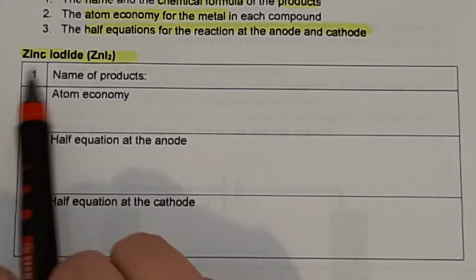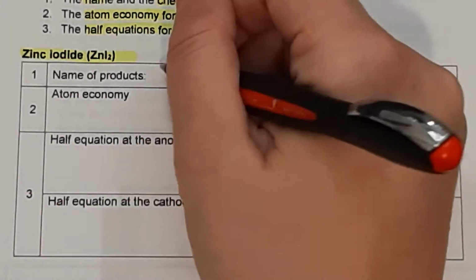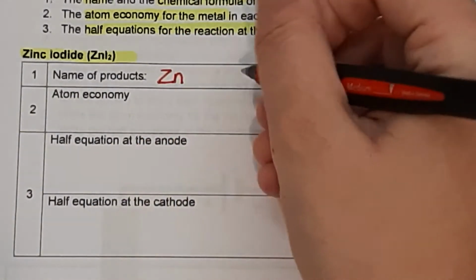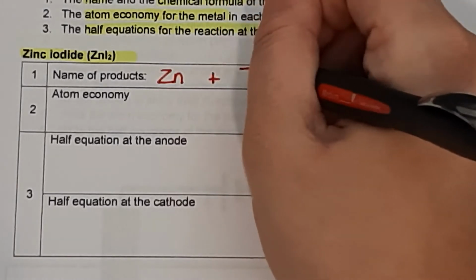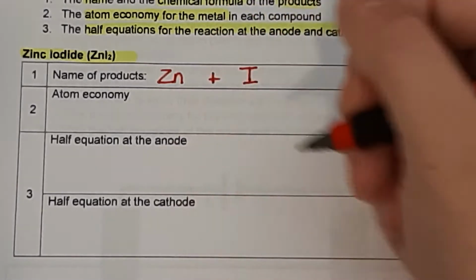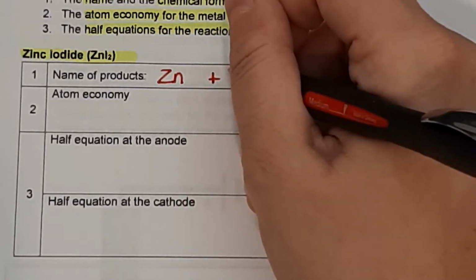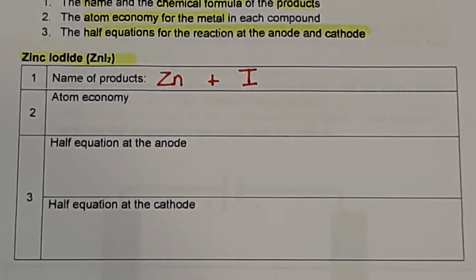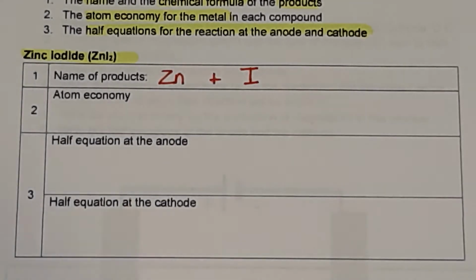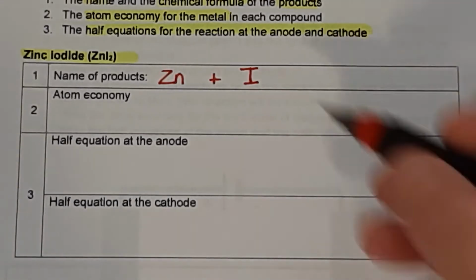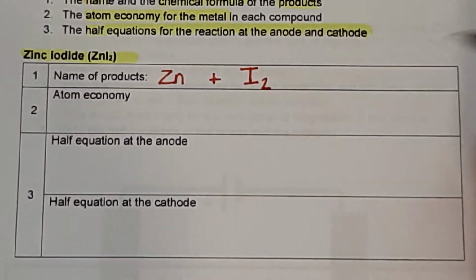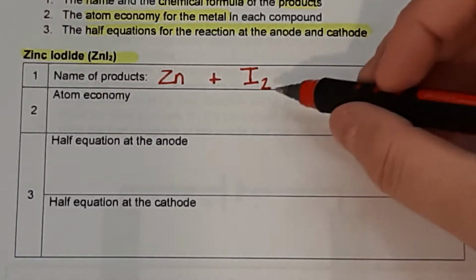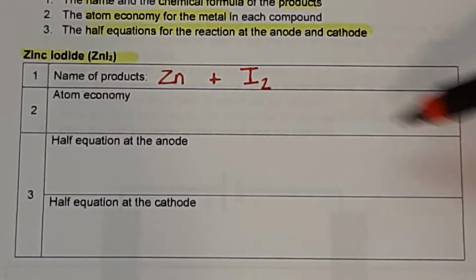So this is zinc iodide. So the products here, well, we're going to produce zinc, Zn, and we're also going to produce iodine, I2, or in fact 2 I's, depending on how it goes around. In this case, because iodine is a group 7 atom, it's going to be going around as diatomic iodine. It's in the same group as fluorine and chlorine and bromine, all of which also go around as diatomic particles, so it's going to be I2.